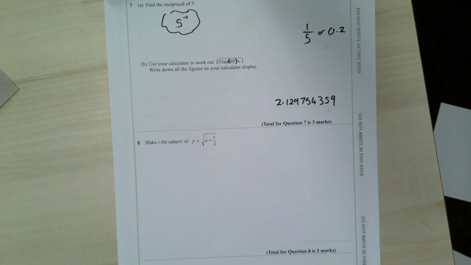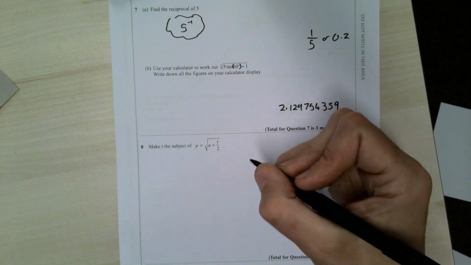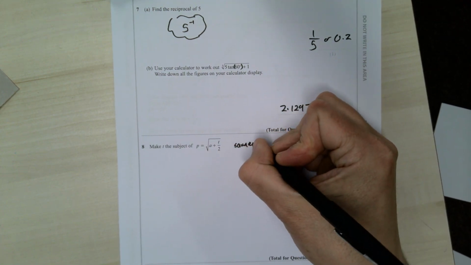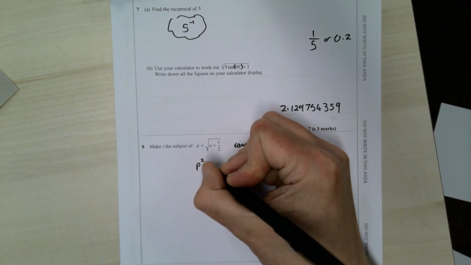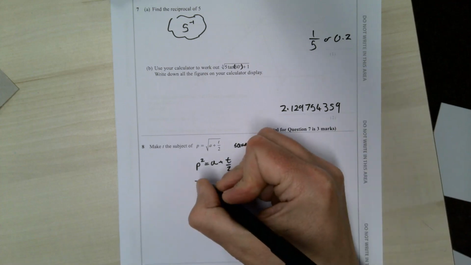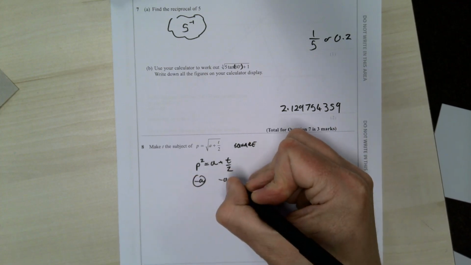So question 8 then. Make t the subject of p equals the square root of a add t over 2. So first thing I'm going to do is I'm going to square both sides. All right, there's not really an easy way of writing that. So that means that becomes p squared, and that becomes a add t over 2. The next thing I'm going to do is I'm going to take away a from both sides.